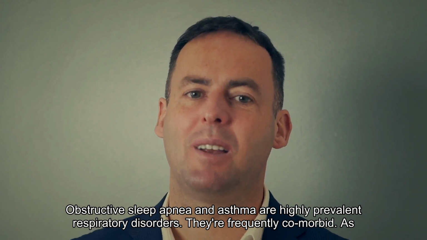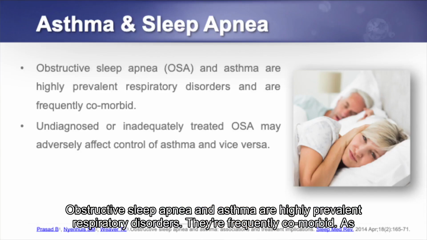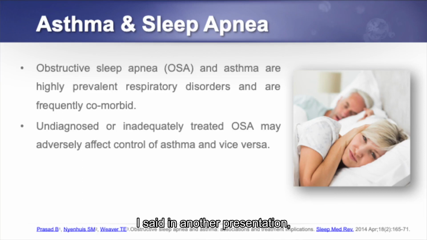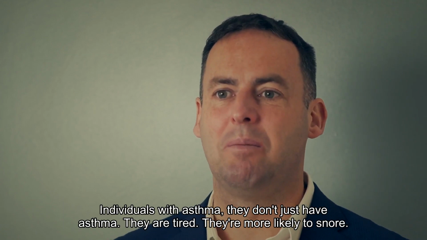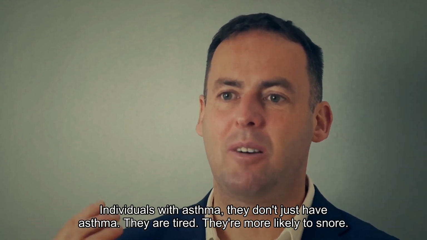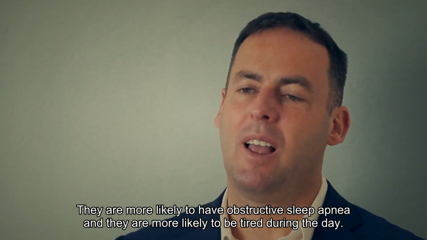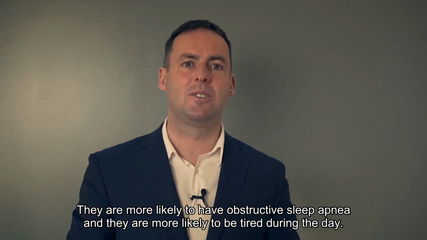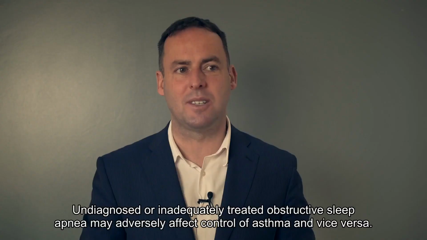Obstructive sleep apnea and asthma are highly prevalent respiratory disorders. They're frequently comorbid. As I said in another presentation, individuals with asthma don't just have asthma. They are tired. They are more likely to snore. They are more likely to have obstructive sleep apnea, and they are more likely to be tired during the day. Undiagnosed or inadequately treated obstructive sleep apnea may adversely affect control of asthma and vice versa.